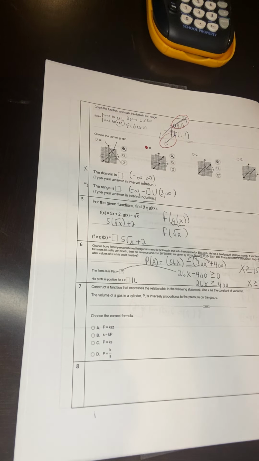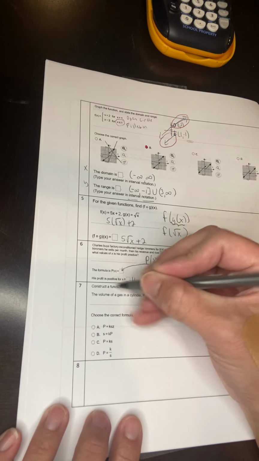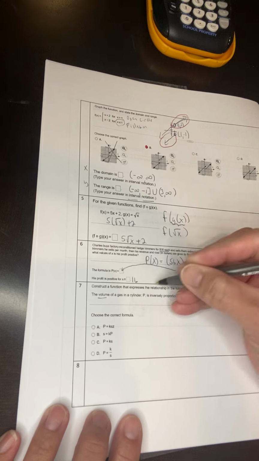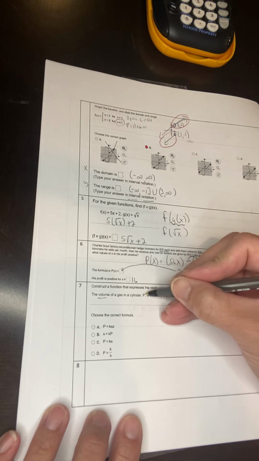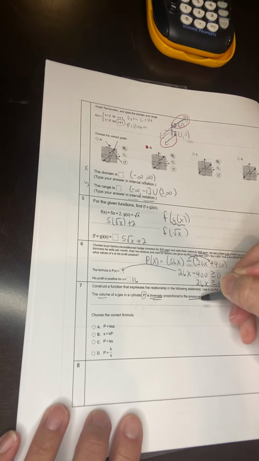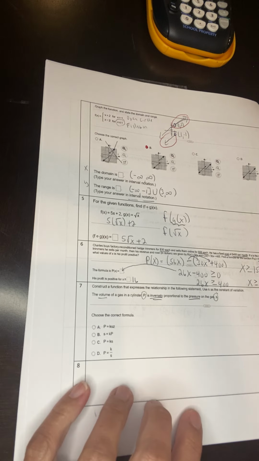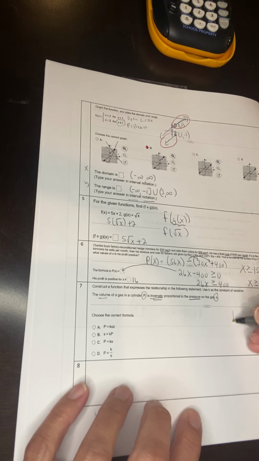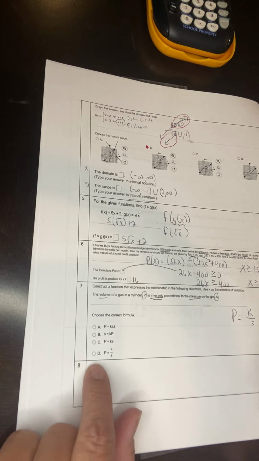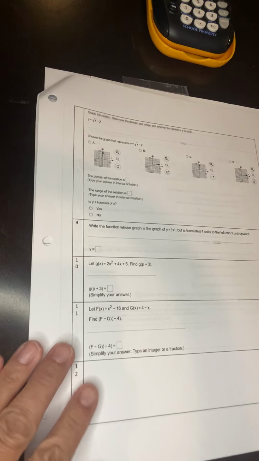All right, number 7. Construct a function that expresses the relationship in the following statement. Use k as the constant of variation. The volume of a gas in a cylinder, P, is inversely proportional to the pressure on the gas, S. So if something varies directly, it would have been P equals k times S. But this is not direct variation, it's inverse. So it's going to be P equals k over S. That shows inverse. And then the only choice here is D.